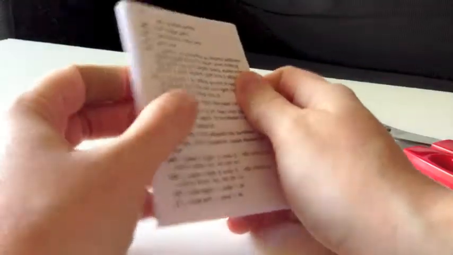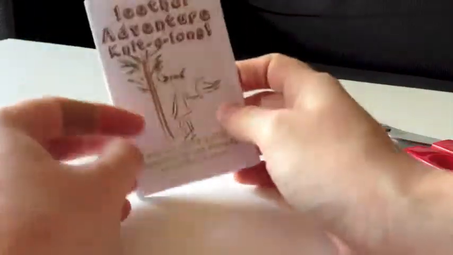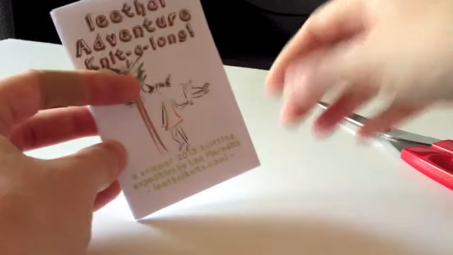Put them all together into one big book, and I will show you a tutorial at that point on how to bind them together to make all these little booklets into a book of your adventure knitting, so you can use it over and over again.